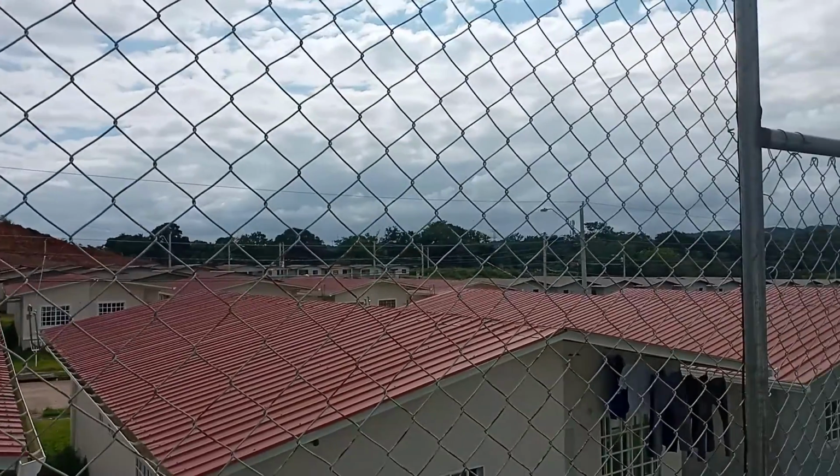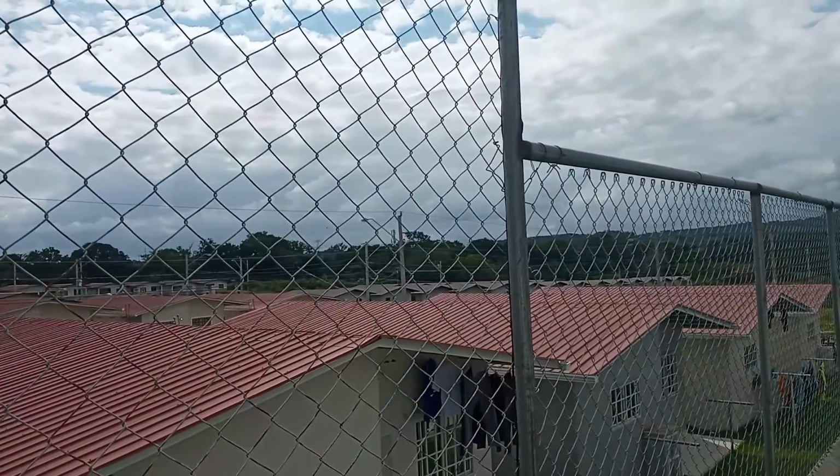So today, what I'm going to do is not only review and tell you what it is, but also show you the platform and the interface that they have for this really good app for Western Union. So today's topic is the new Western Union app.